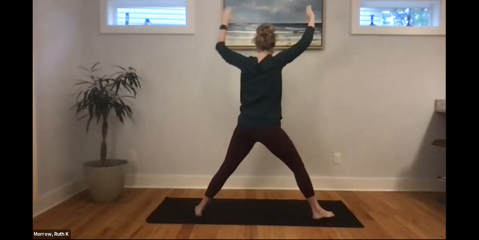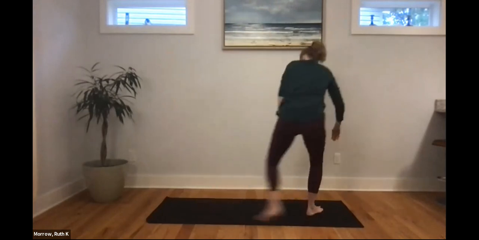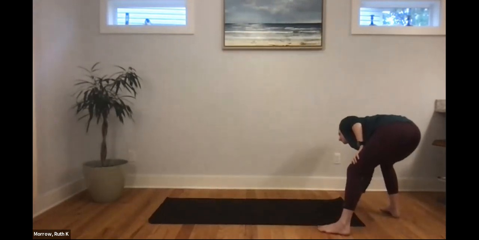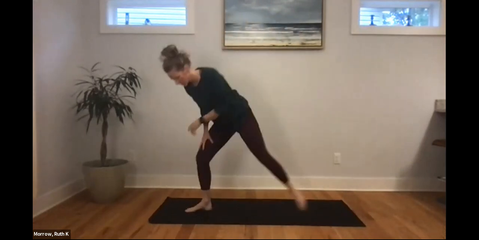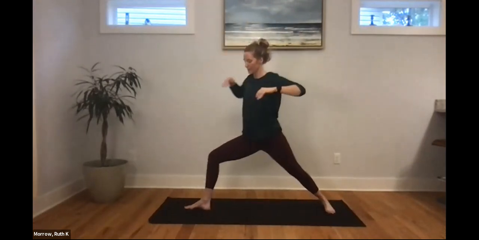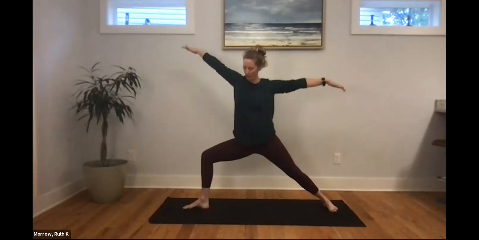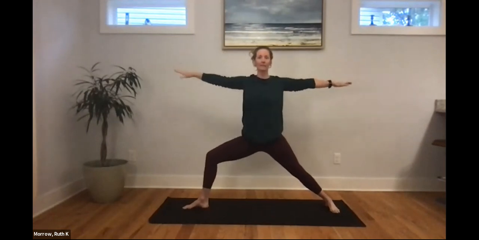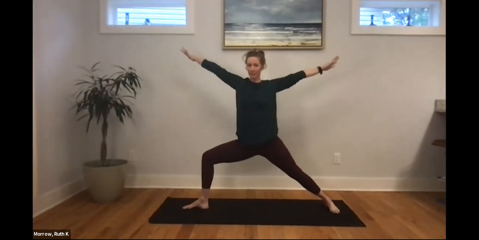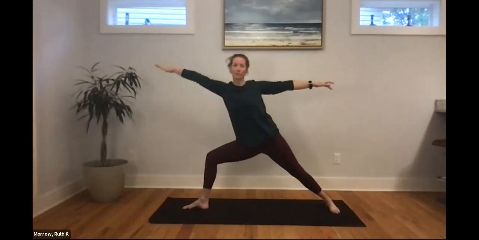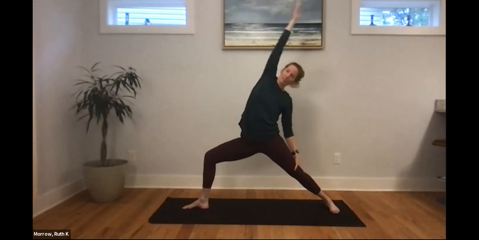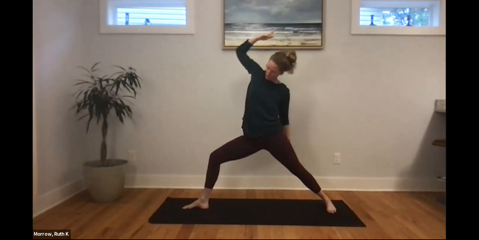Good, now straighten the legs, turn to the side of the mat, and then re-bend for warrior two. So I'm going to switch around. So right knee bends, arms stretch out wide. Try to sit nice and low. Maybe the arms even lift up a little higher, hands over your shoulders. Good, now inhale, reach your right arm forward. Exhale and reverse.